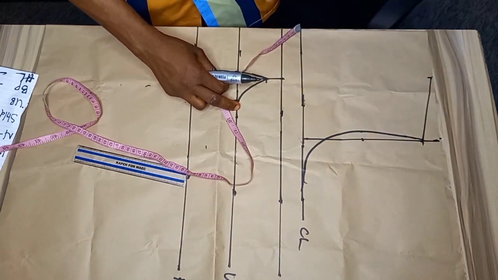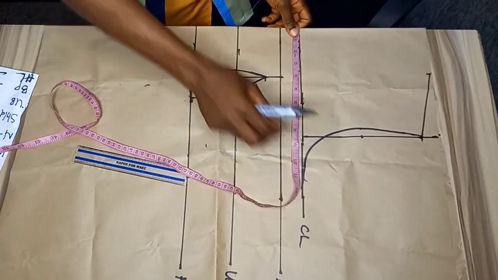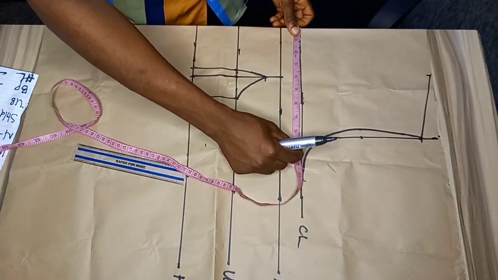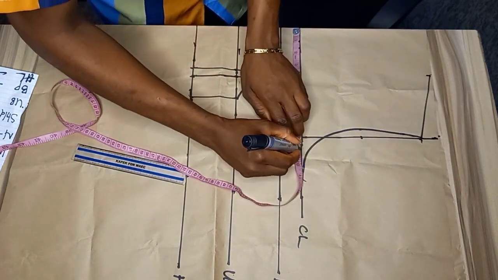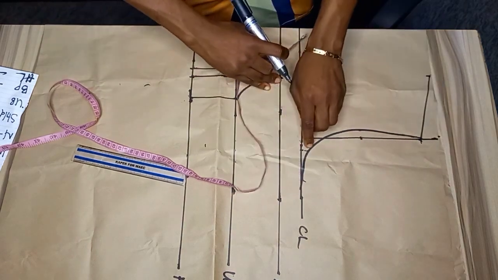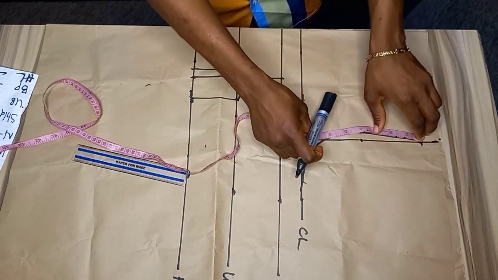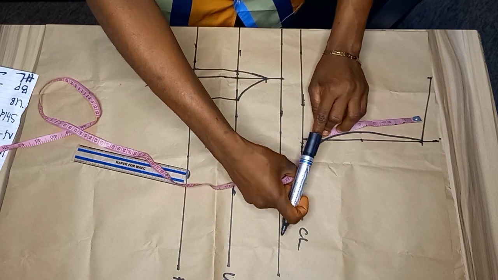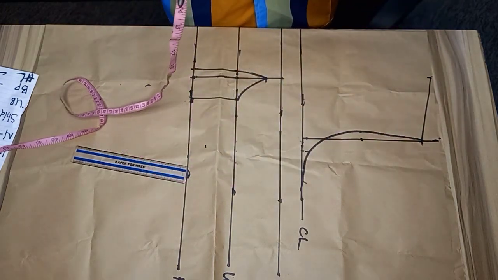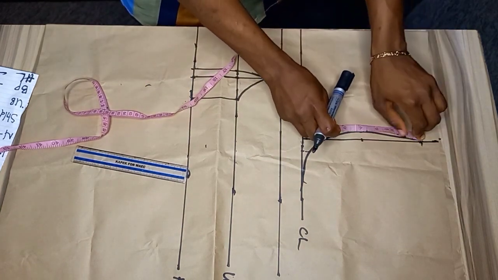In order to create it, we're going to first of all take our circumference for bust, which is 36 divided by 4. We have 9 inch. So here now we're going to mark 9 at this point. Now we're going to take our tape and measure from this point to this point. That's the next step you're going to take. After you do that, you're going to have 8.5. So 8.5 divided by 2, you're going to have 4.2. So 4.2 now will be the midpoint for this.